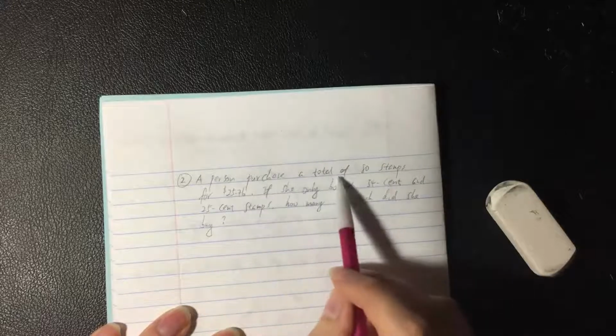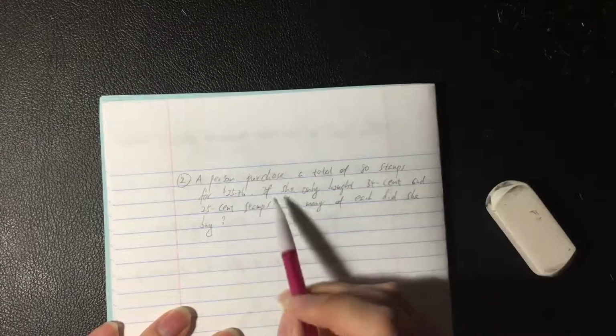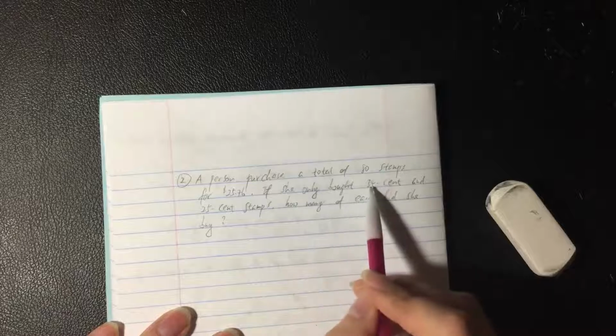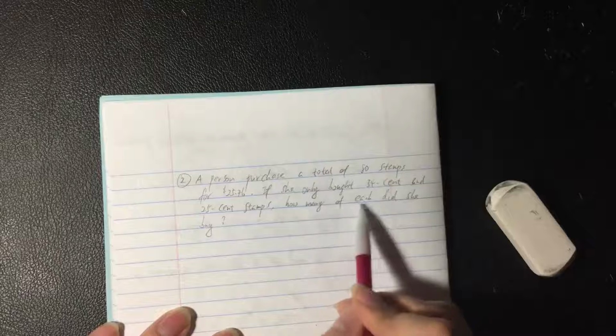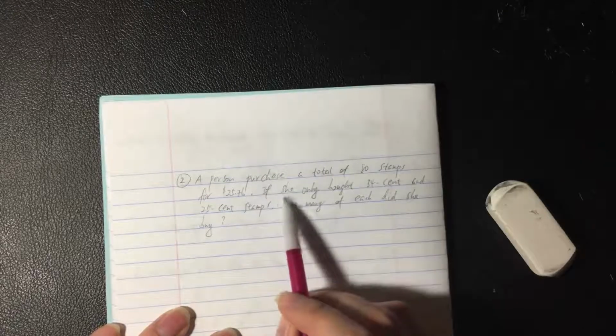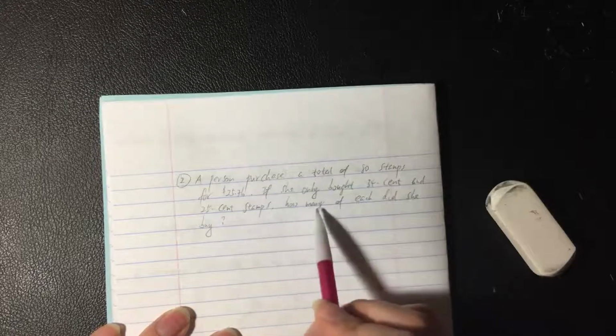Next one. A person purchased a total of 80 stamps for $25.76. If she only bought 34-cent and 25-cent stamps, how many of each did she buy?